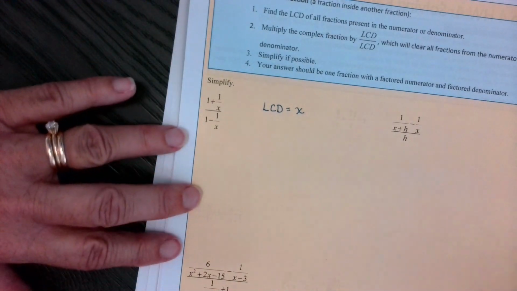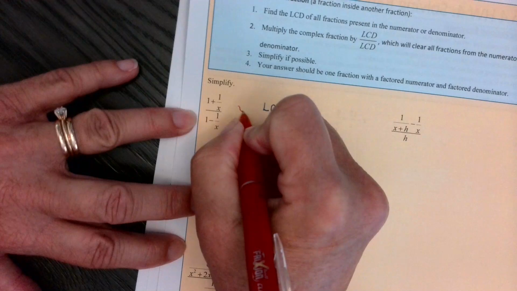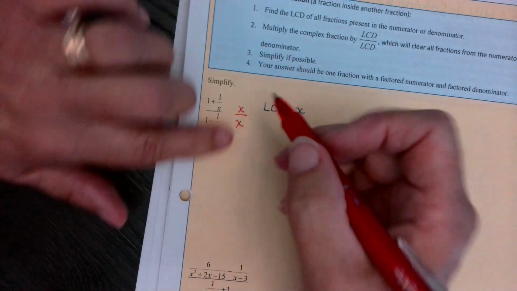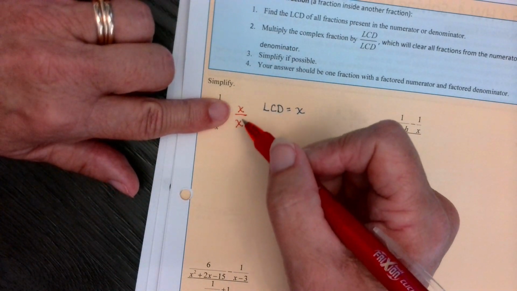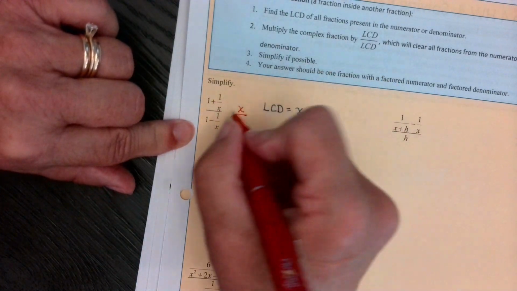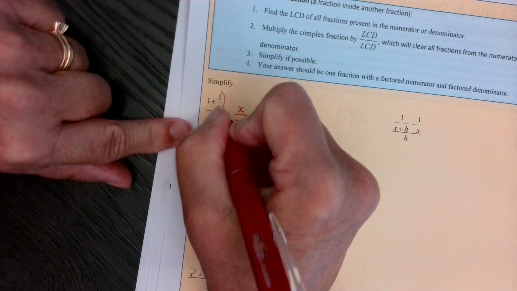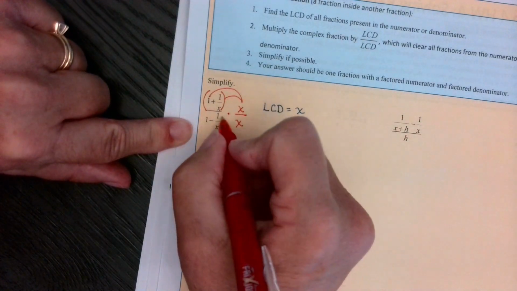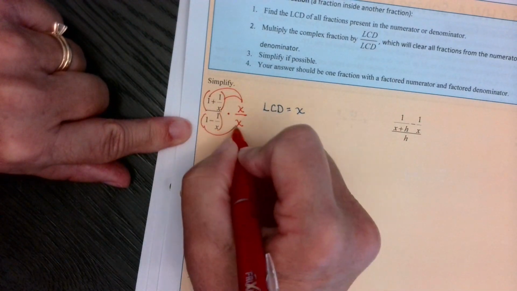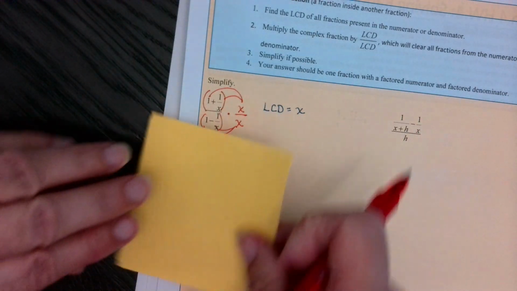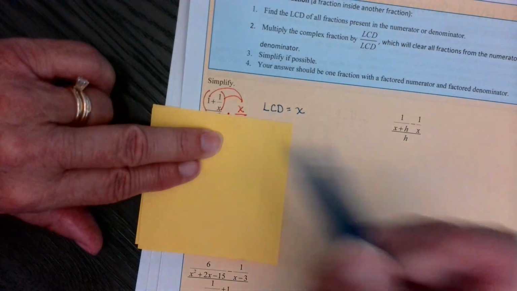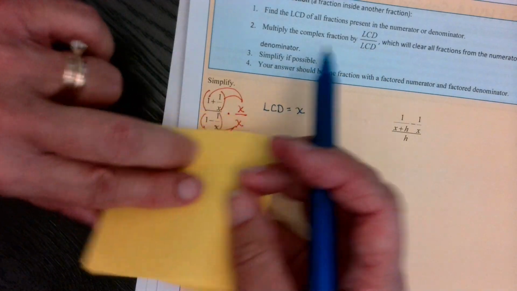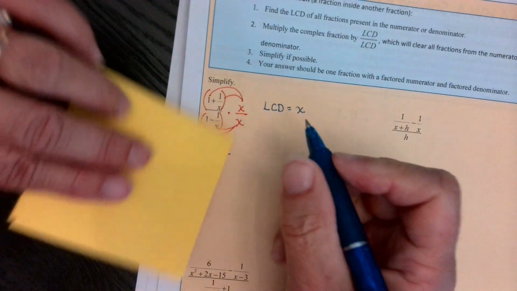Now watch what happens. I am going to multiply both the top and the bottom by x over x. I'm just multiplying by a form of 1, and that is perfectly fine. What I'm going to do is distribute this x on the top, and I'm going to distribute the x on the bottom. So when I say 1 times x, or x times 1, I'm going to get x. So I'm going to write that down.